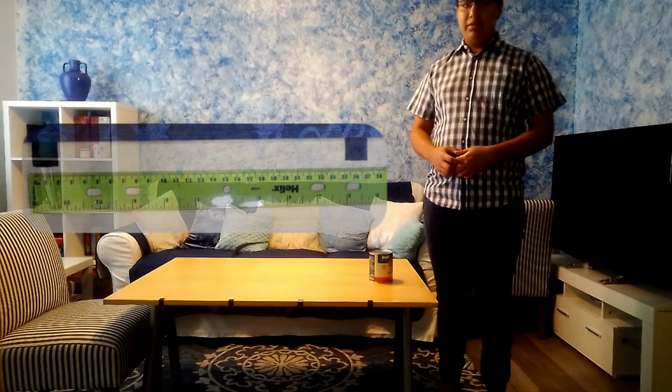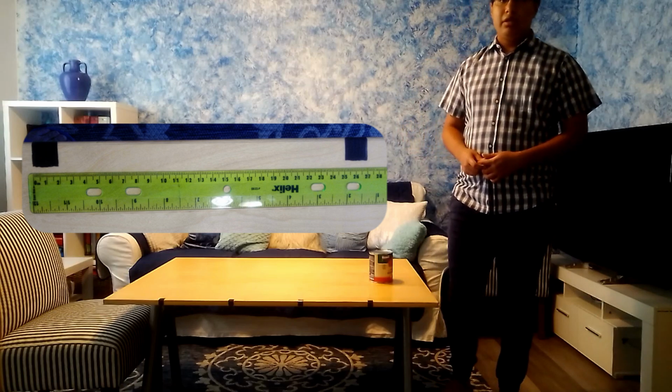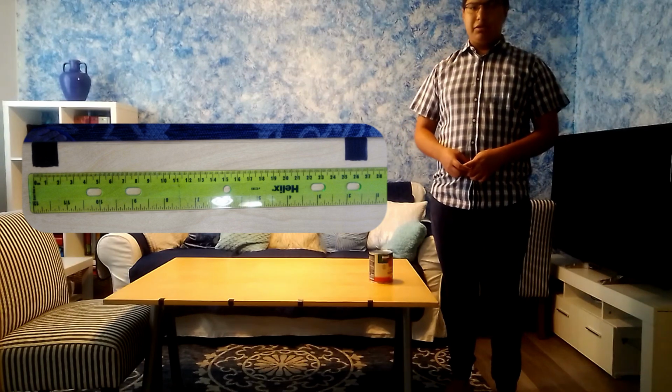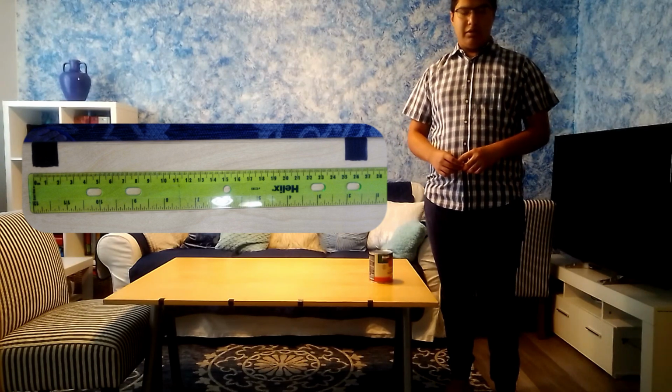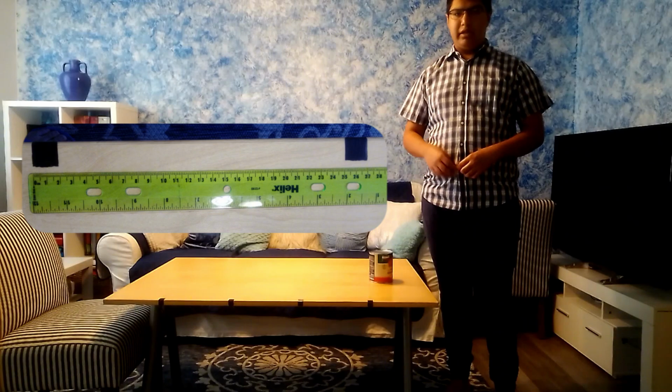This is the first experiment I'm going to be doing for the Physics 1010 class. As you can see, I've set up a horizontal ramp. I've marked it with tape. For every 25 centimeters, there will be an image on screen that will show you the measurements using a ruler to quickly verify that it is 25 centimeters.